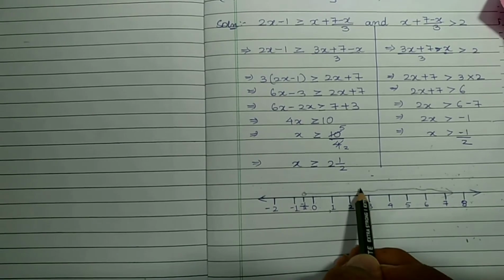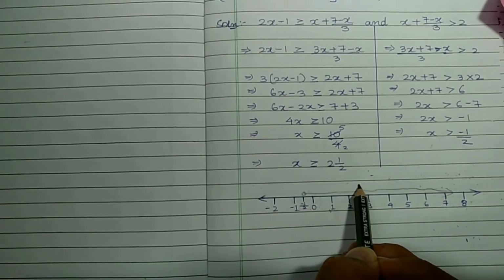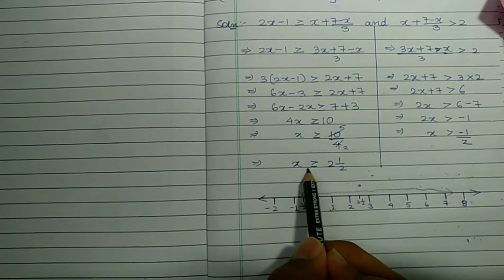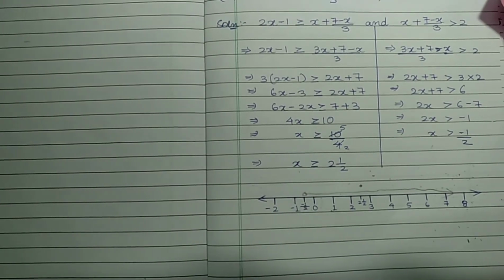Where is 2 1 by 2? It is here. So you see it is here. We will put a dark circle here. Why? Because we want to show that 2 1 by 2 is included in x, right? Now this question is a bit different.